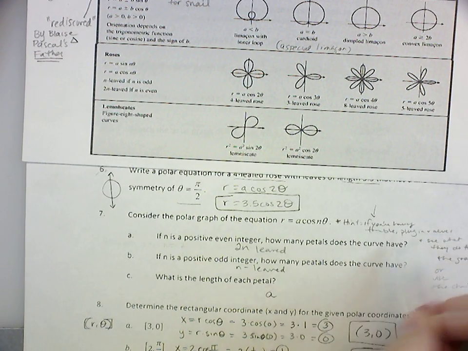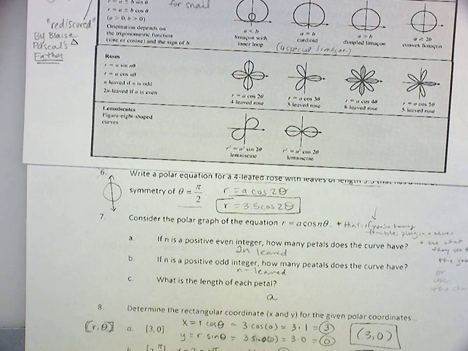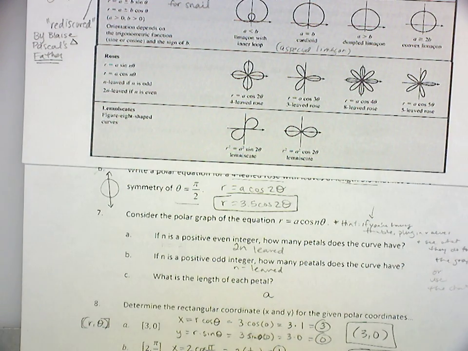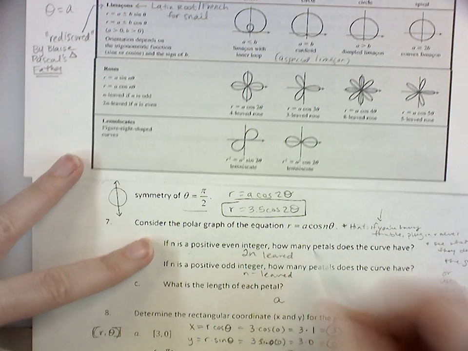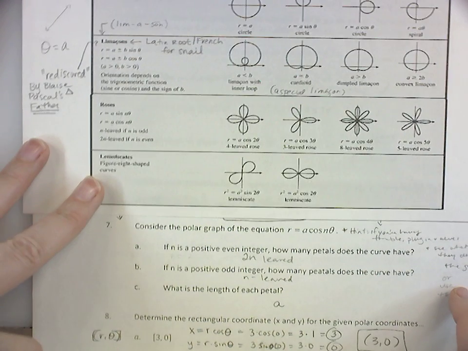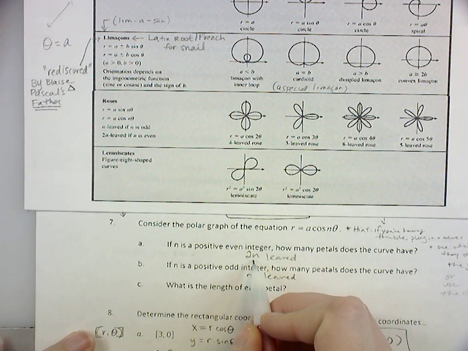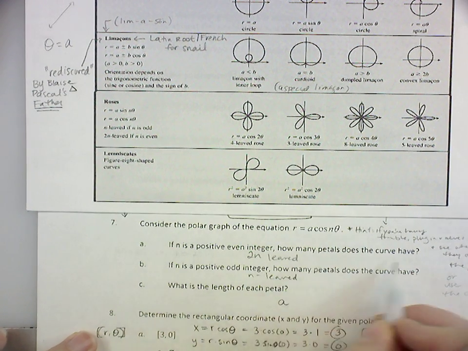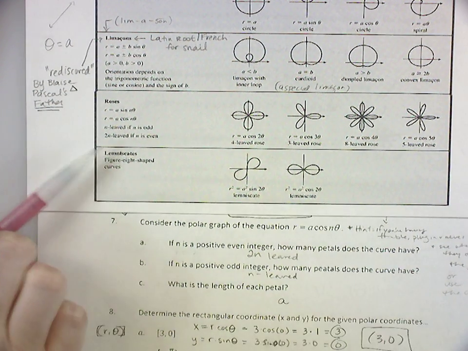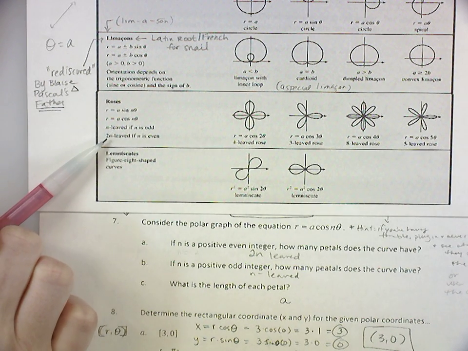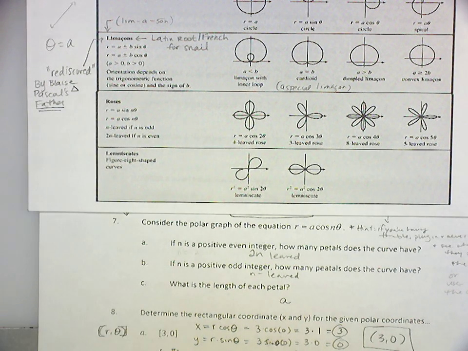And I said, you guys had that hint. If you're having trouble, plug in values and see what they do to the graph, or you can use this chart. For part A, it says if n is a positive integer, how many petals does the curve have? Okay, so if n is a positive integer, for this, like I said, I would use the chart. And it's 2n leaved if n is even. You also have that on your chart, 2 times n. So whatever your n value is going to tell you how many leaves that you have.